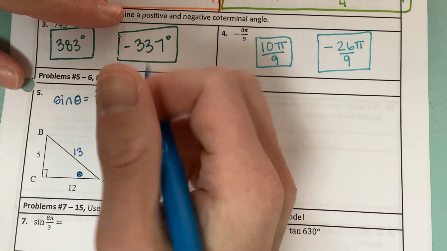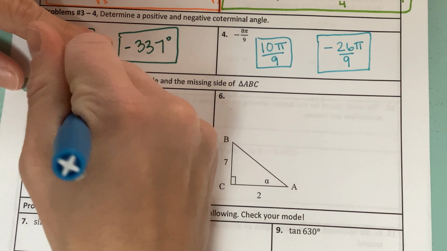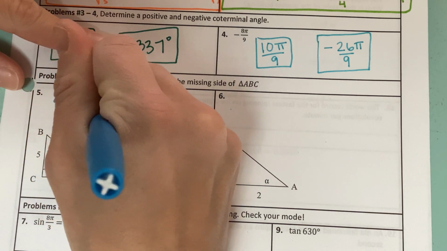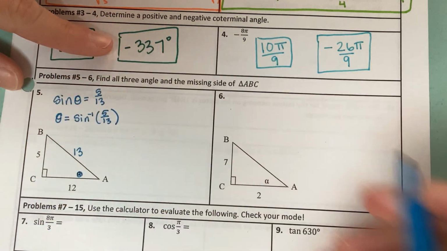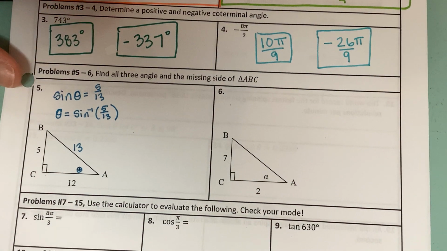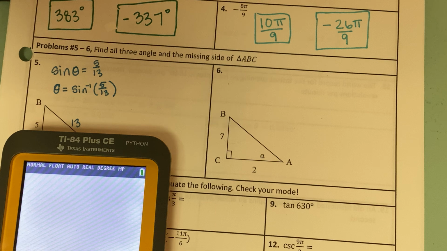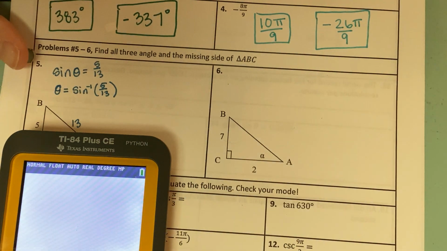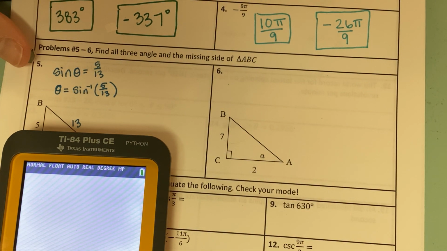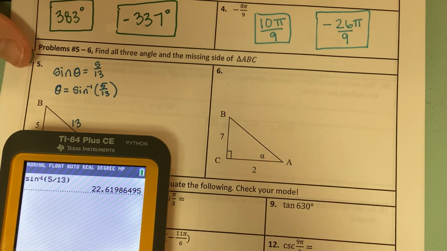So if I want to solve for the angle, I'm going to do sine inverse of 5 over 13. And whichever mode you are in is going to give you the answer in that unit. If I'm in degree mode, which I am right here, I'm going to get my answer in degrees. If you are in radian mode, you're going to get your answer in radians. I think on the test it is going to be in degrees, so let's just hang out in degree mode here. So sine inverse 5 over 13.